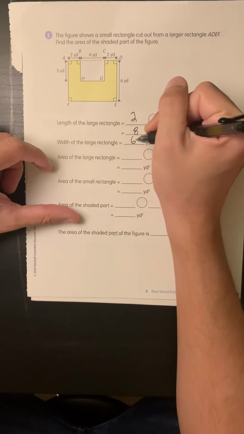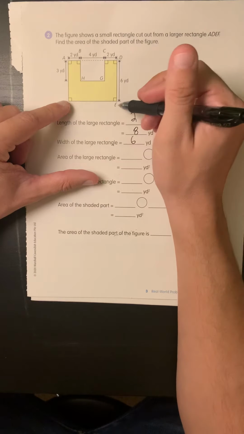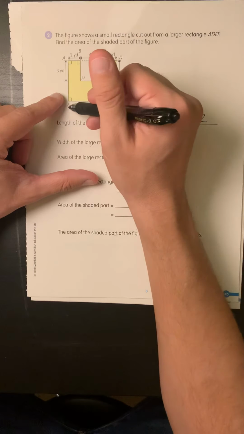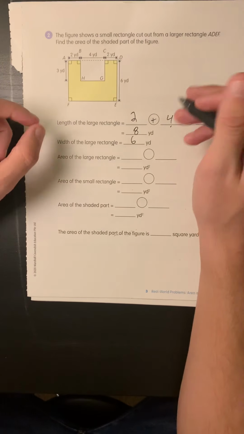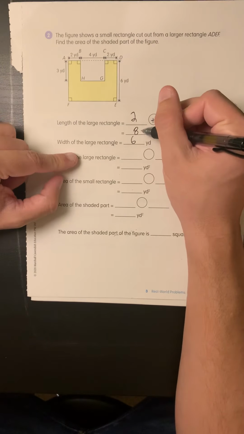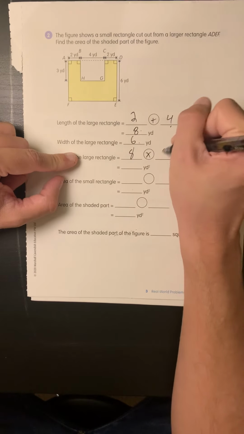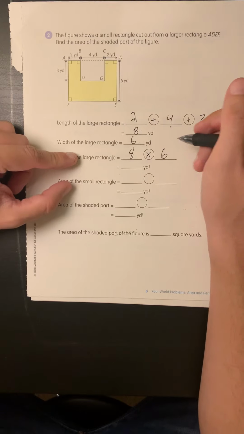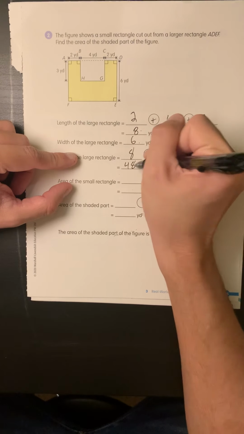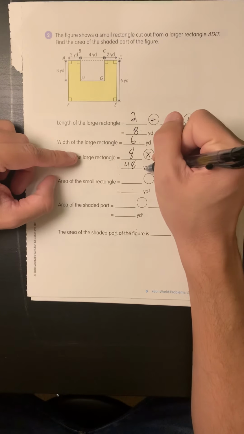it's uninterrupted, no need to add. Now I'm going to find the area of the whole rectangle before that piece was cut out from it. So I'm going to multiply this length times this width, 8 times 6. 8 times 6 is 48, or 48 square yards.